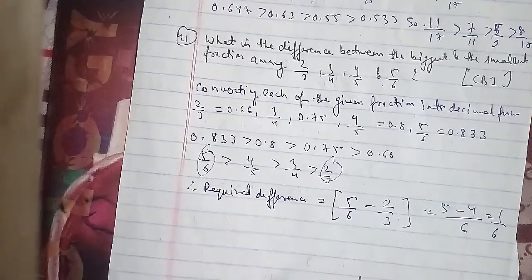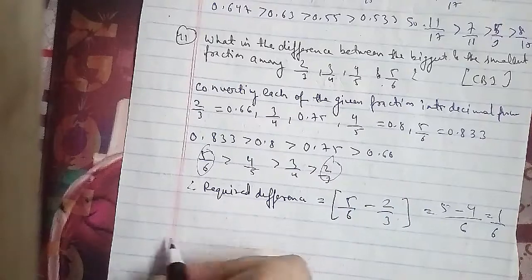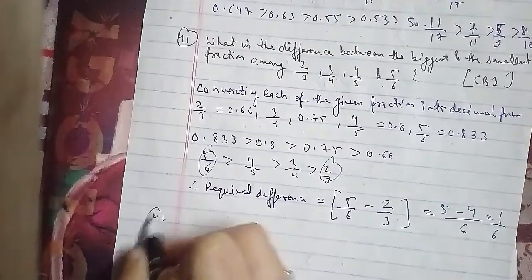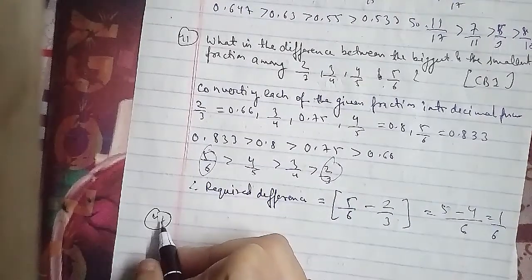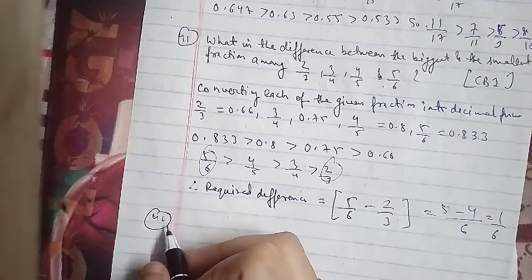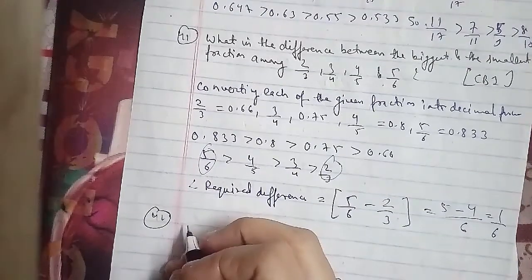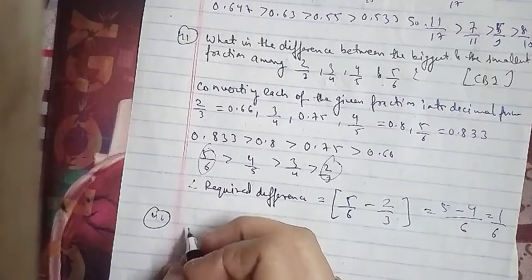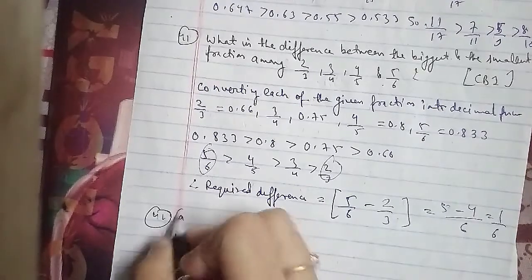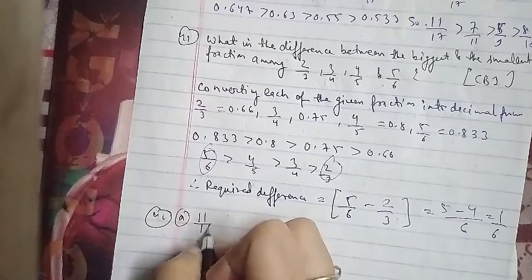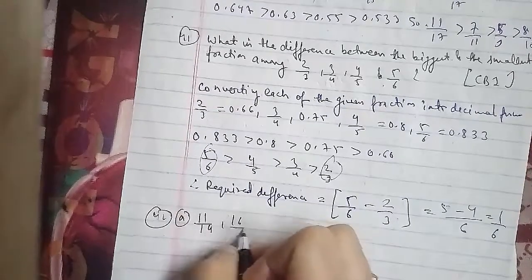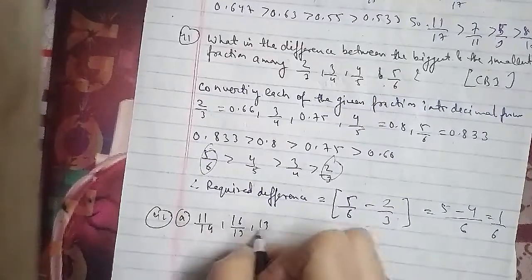Let's go ahead with the other question, the 42nd question of the session, which is: which option contains the fractions in ascending order? Option A is 11 upon 14, 16 upon 19 and 19 upon 21.